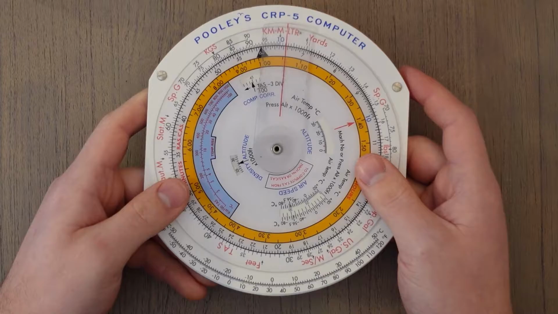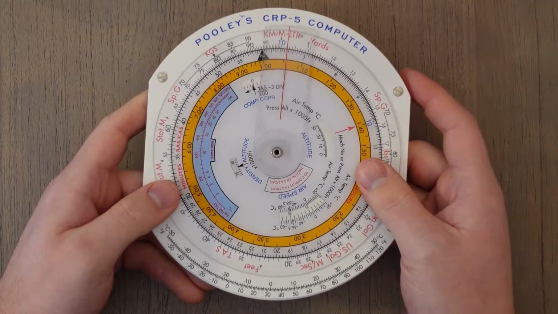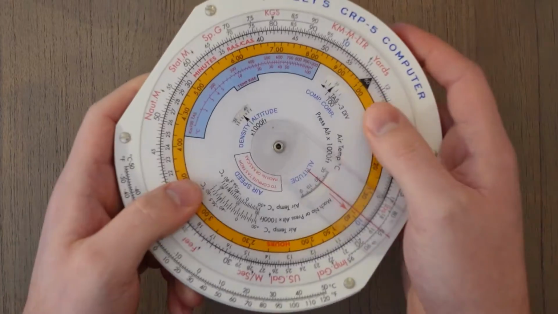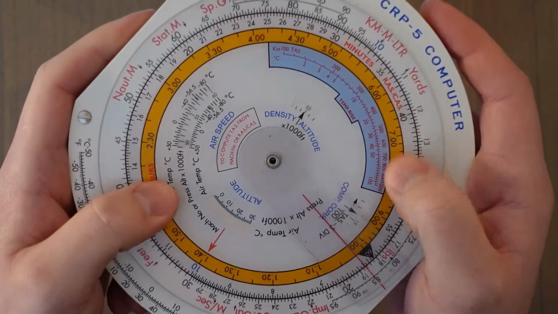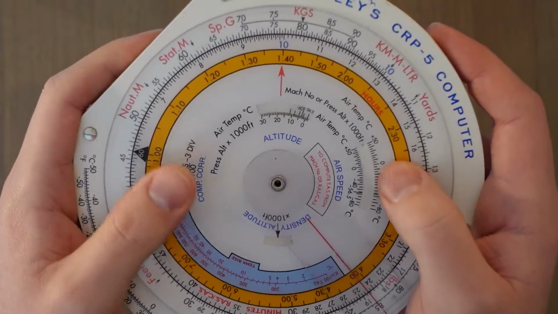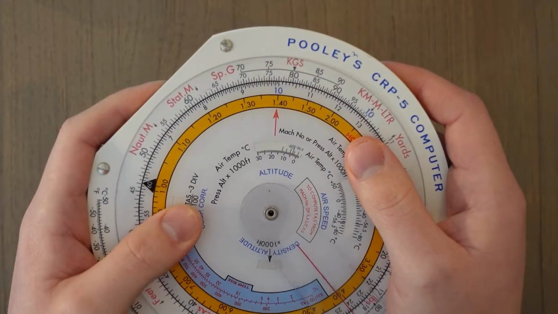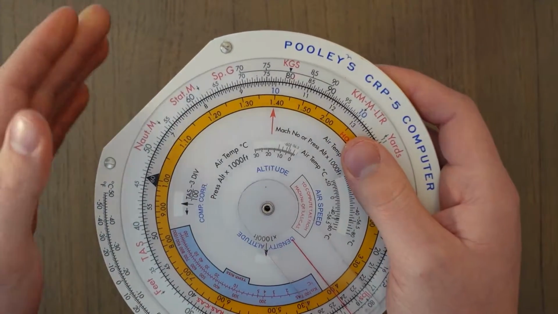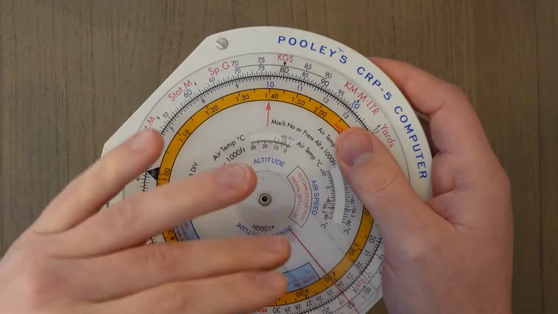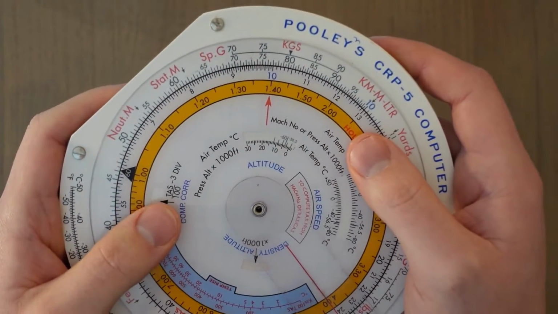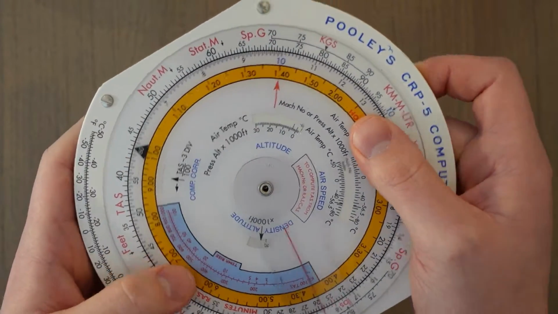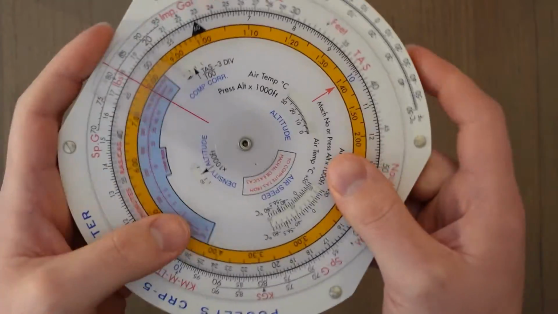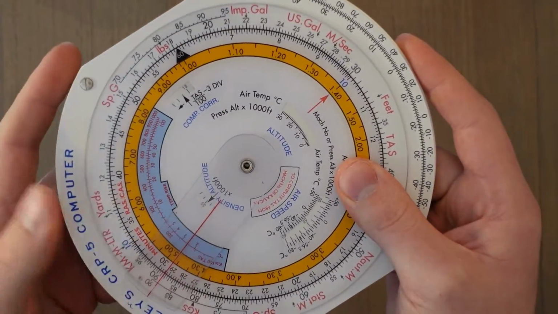What we do for our unit conversions is we line up the 1 on the inner scale, which is here with the arrow. We move it below the unit that we know and then go to the unit that we want, and we read off the value there. So 1 meter, we put that underneath the meter, which is, where am I?